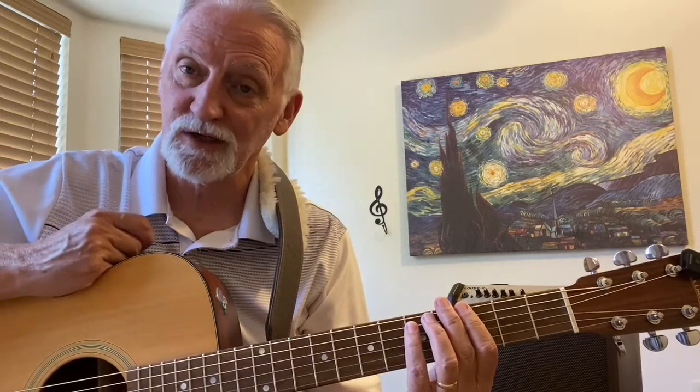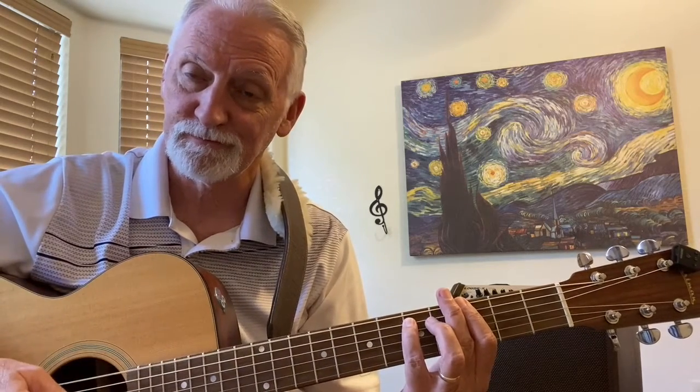So if we're in the key of G, the 1 chord is G. The 4 chord, if I go up from G 4 steps, G, A, B, C, the C chord would be the 4 chord. Same idea, if I go from G up 5 steps, G, A, B, C, D, D would be the 5 chord.